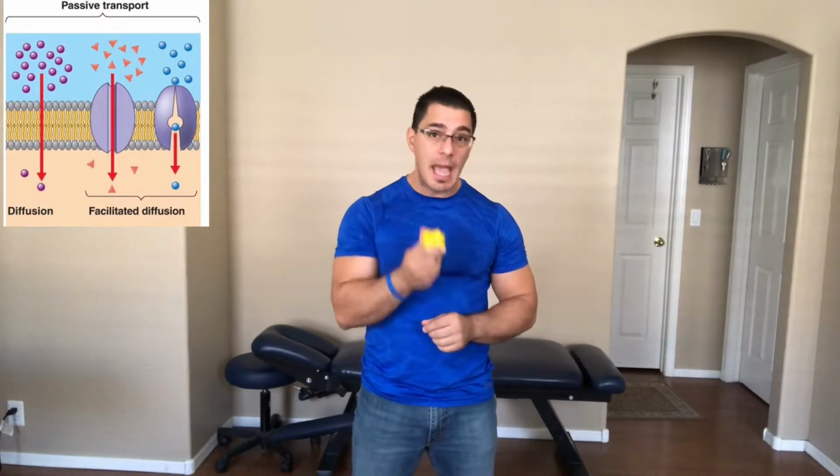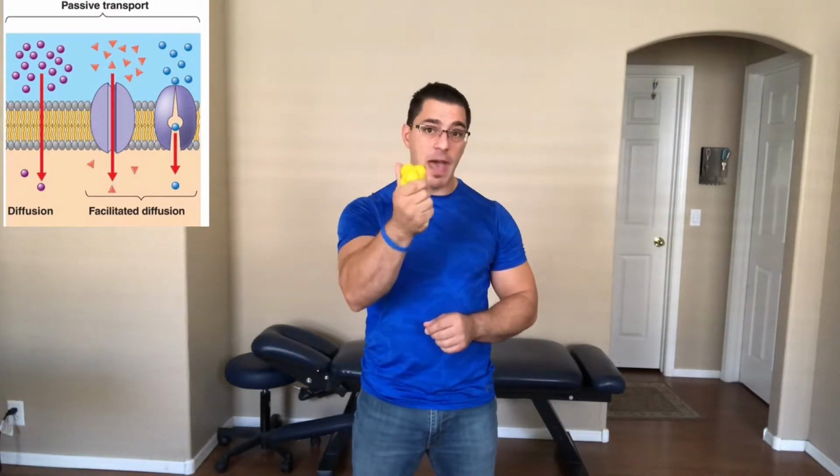And so with a carrier protein, what's going to happen is, let's say we were on the outside of the cell membrane here, the protein is going to actually change shape, and then it's going to move the particle to the inside of the membrane. So again, we don't need energy for this, but we do need a carrier protein to help transport that particular particle across the cell membrane.